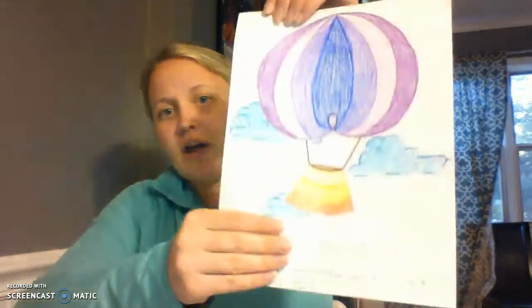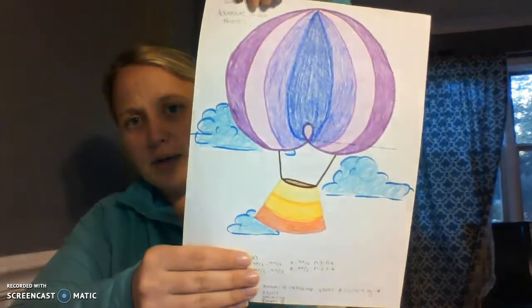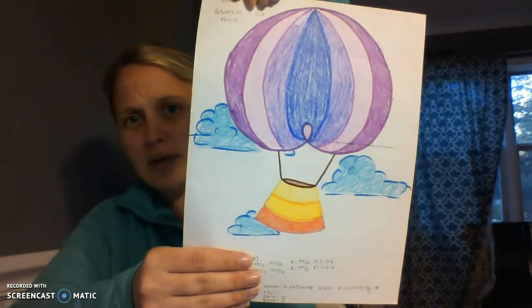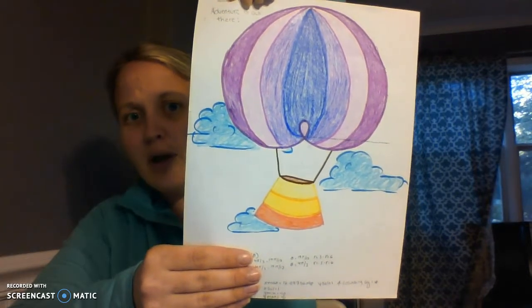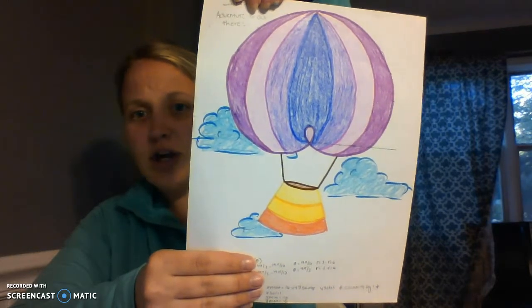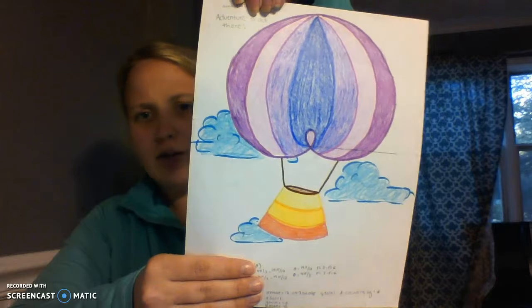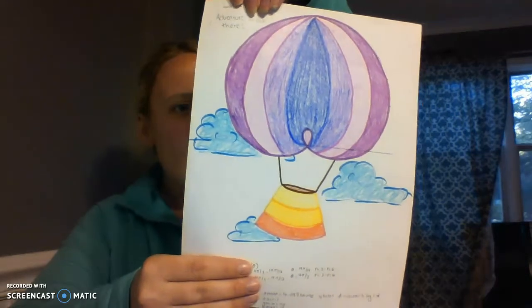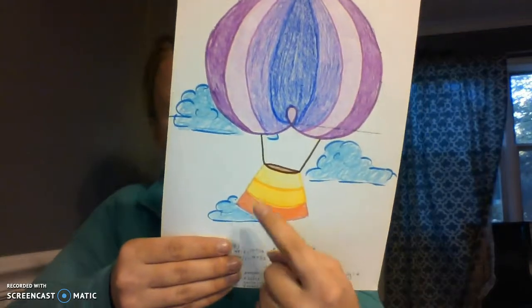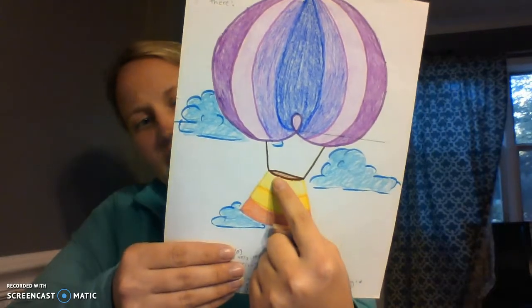Here's another one. This is a hot air balloon. Yeah, she added in the stripes to make it look more like a hot air balloon, but just by graphing it, I can tell what it looks like. I see the picture. And yeah, she added in the clouds to make it look a little bit more like that as well. One thing that's kind of neat that she did is she has these graphed right here.